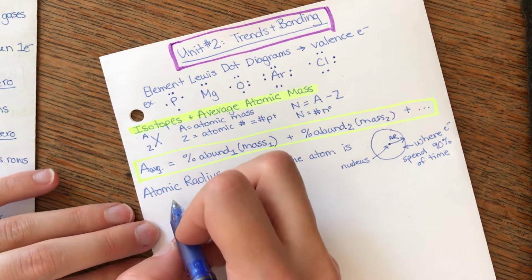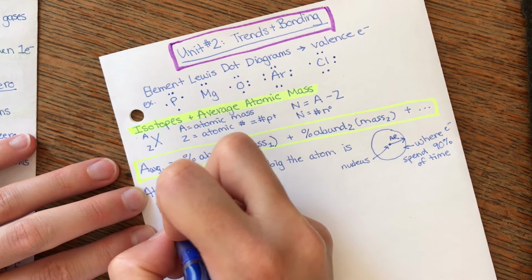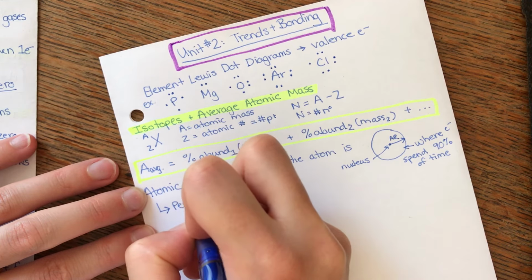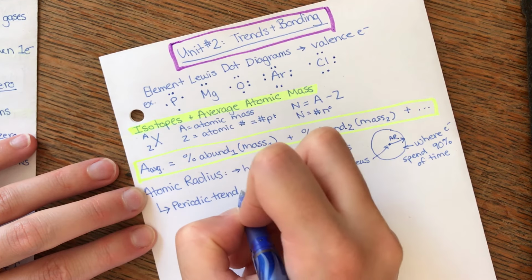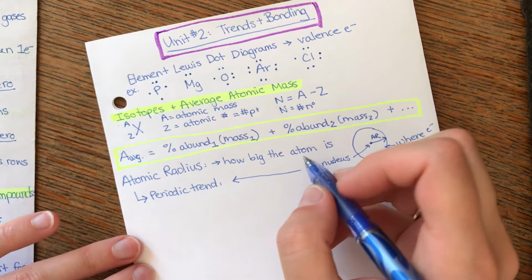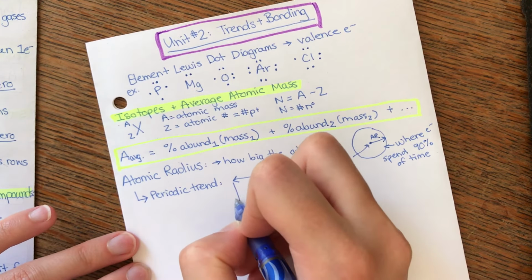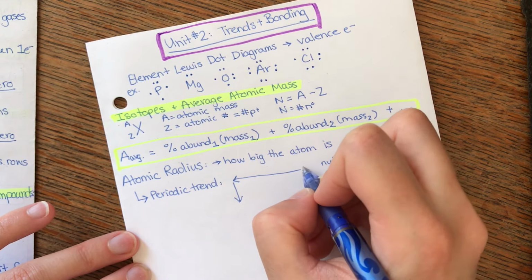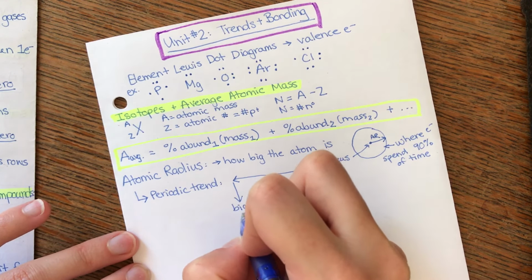Okay, so the periodic trend is it increases from right to left and from top to bottom. So small is over here and big is down at the bottom.